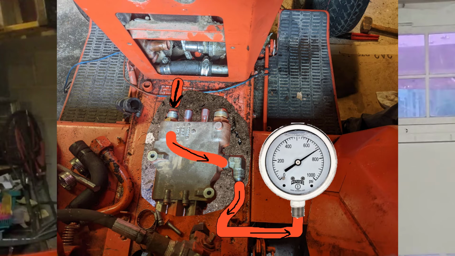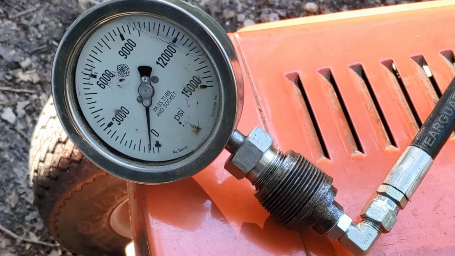Well, let's do a pressure test. So I grabbed the 12,000 psi gauge off my hydraulic press and cobbled it onto the end of a hose and connected that hose to the work port. And I repeated the engine running pull the handle test, and the gauge did move all the way up to 400 psi.